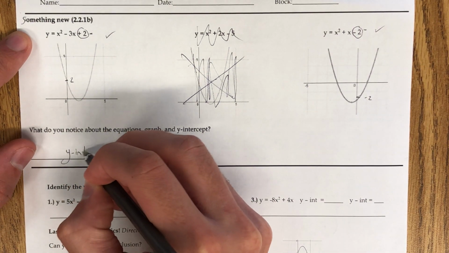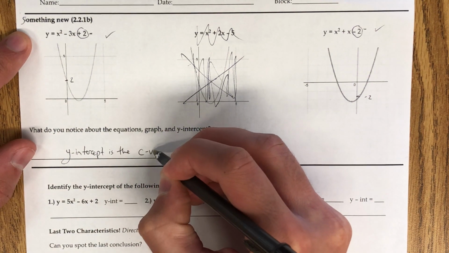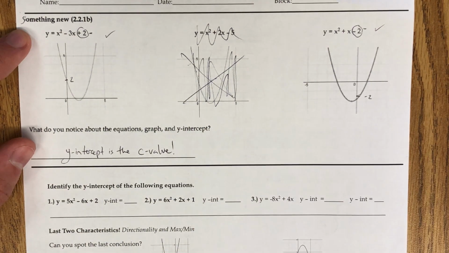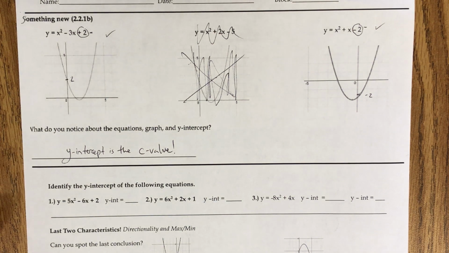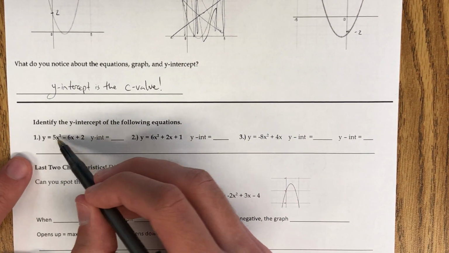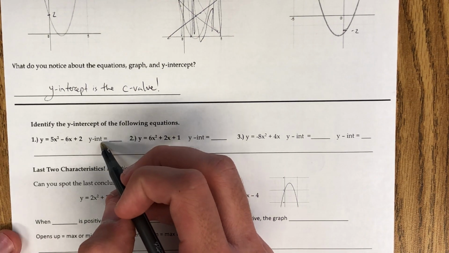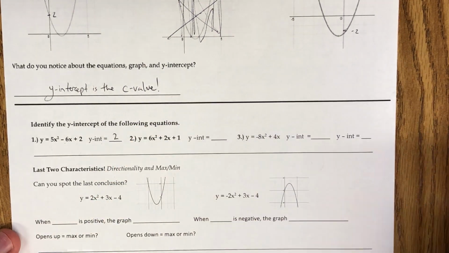The y-intercept is the c value. So all you need to do to find the y-intercept is you just look at the equation, and it's the c value. So like if we wanted to identify the y-intercept for a few functions, so y equals 5x squared minus 6x plus 2. Our y-intercept would be 2.